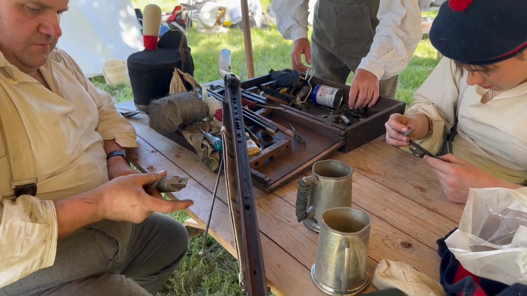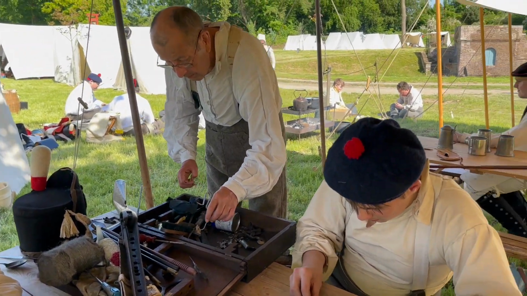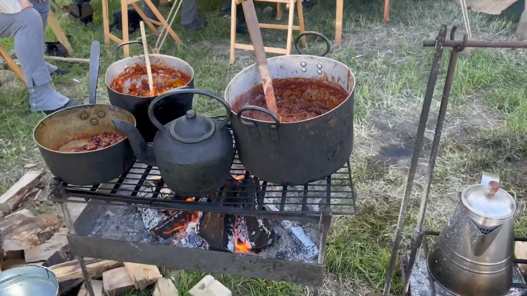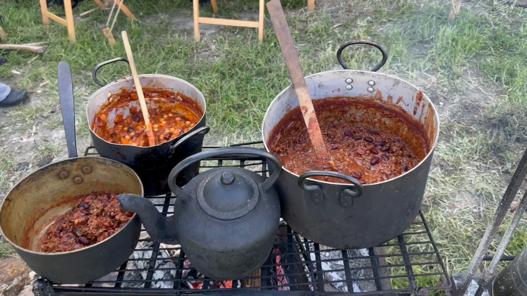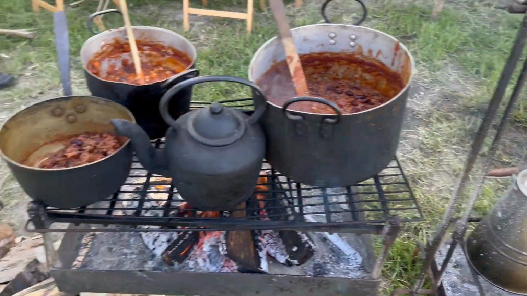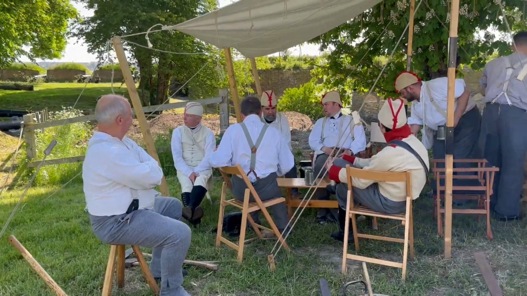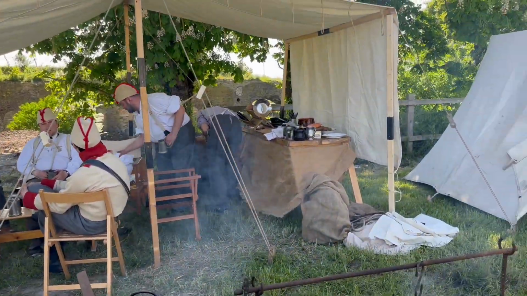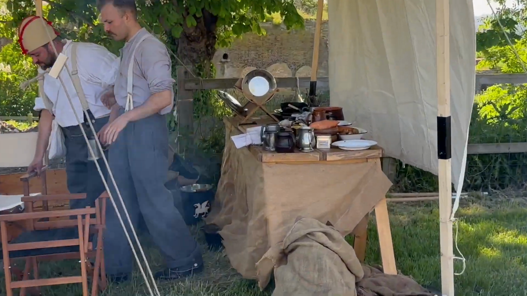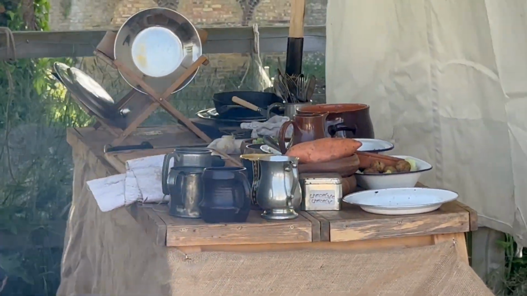Oh, wow. Okay, look at that. Looks delicious. Look at that. Oh my God! Look at that. Under the kitchen preparation area, and this table.